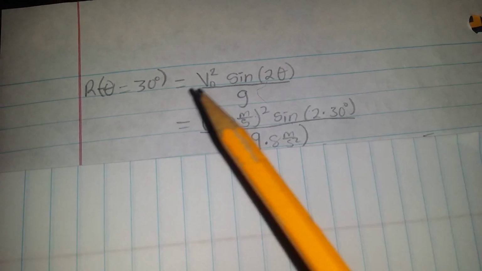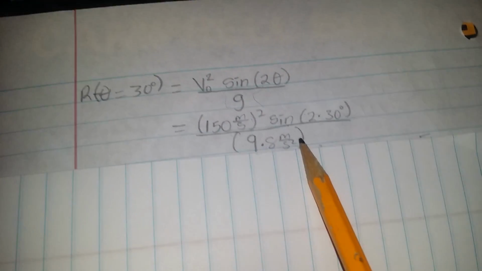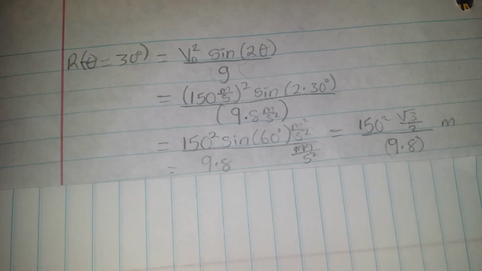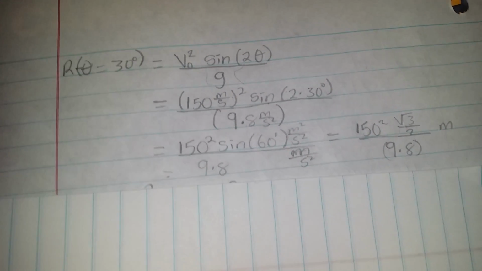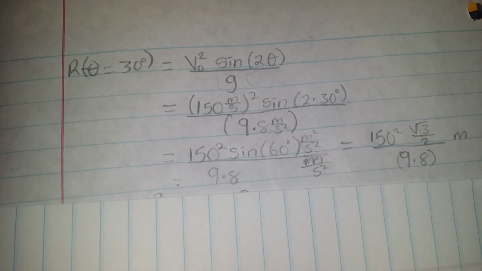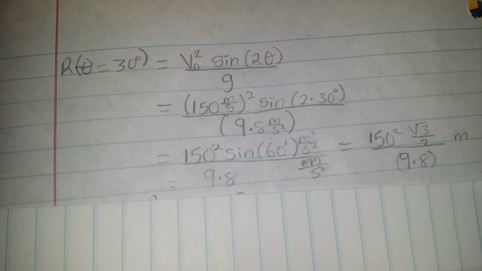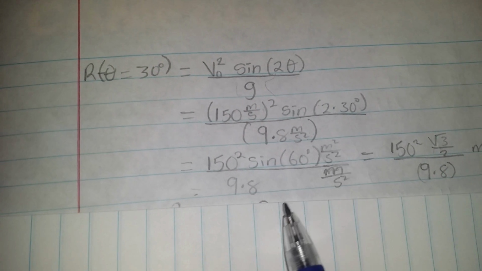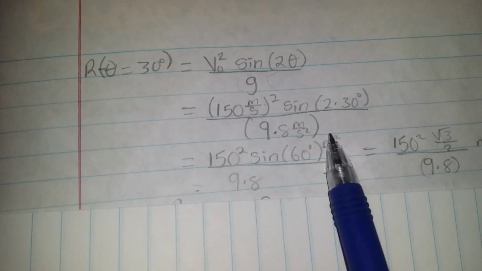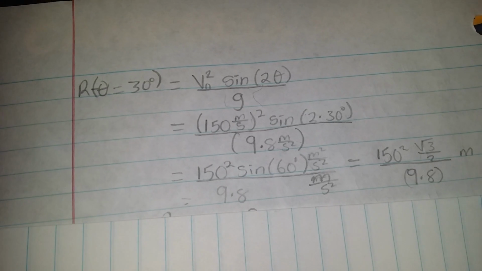And if you recall, g is also 9.8 meters per second squared. So I got 150 squared times sine of 60 degrees. How did I get the 60 degrees? 2 times 30 equals 60, over 9.8 meters per second squared.